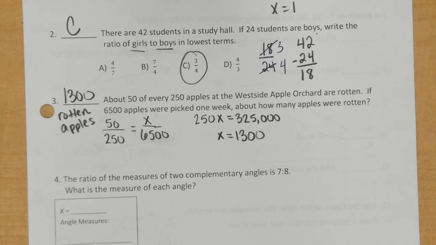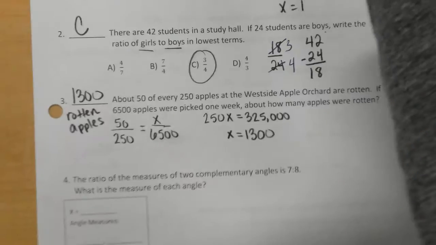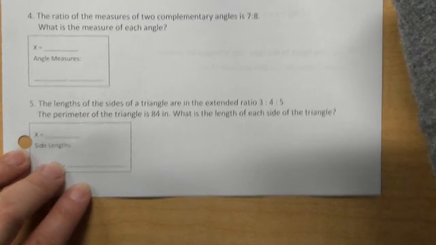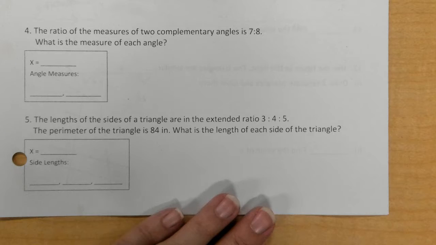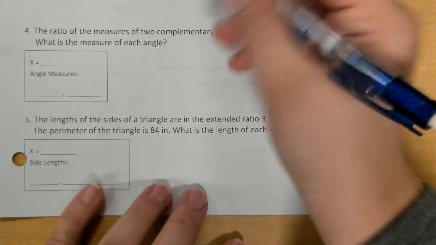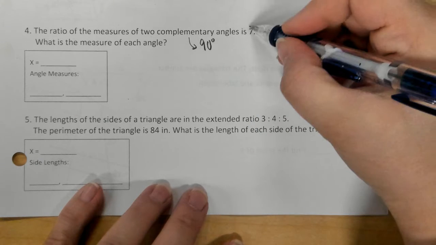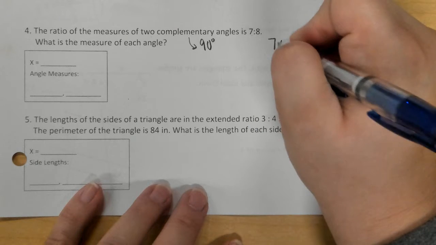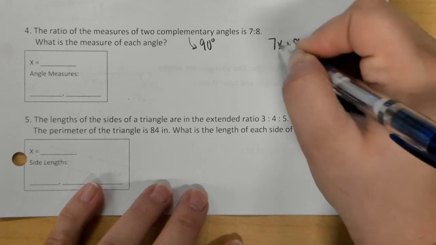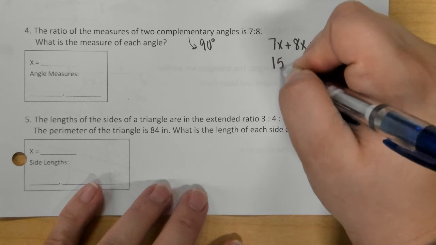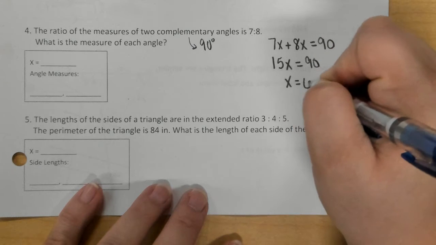Alright, number 4 and number 5 are extended ratio problems. Okay, so the ratio of the measures of 2 complementary angles is 7 to 8. So we know that complementary would be 90 degrees. So I'm going to say 7x plus 8x equals 90. I'm going to add like terms. We get 15x. X is now 6.